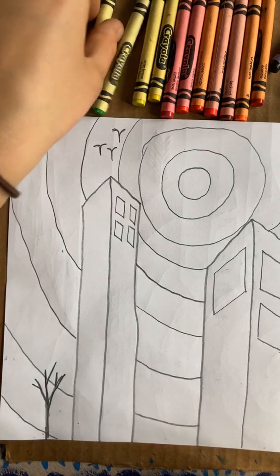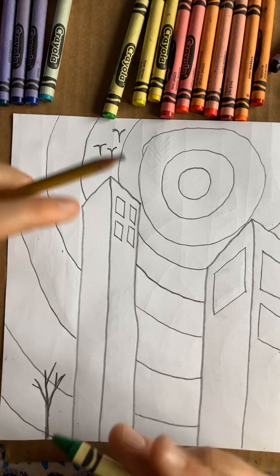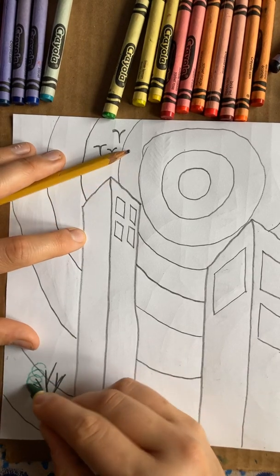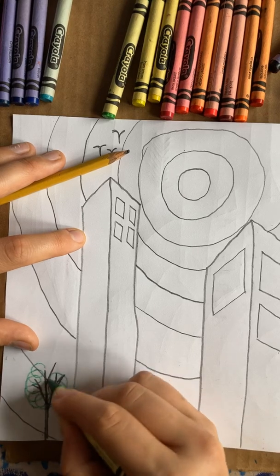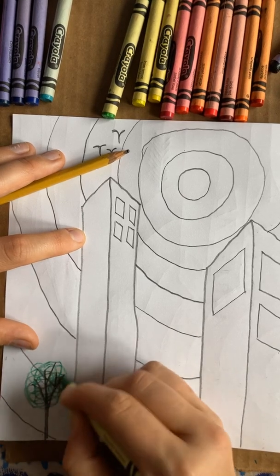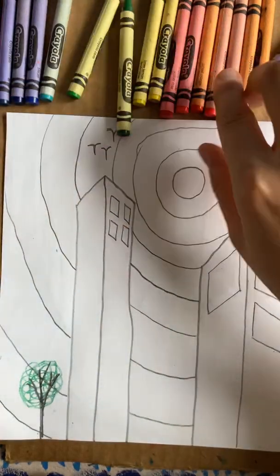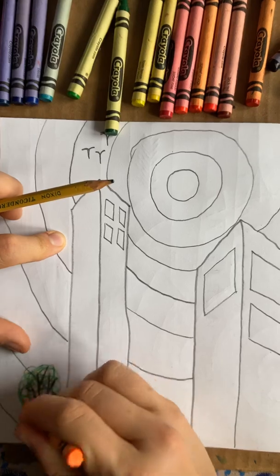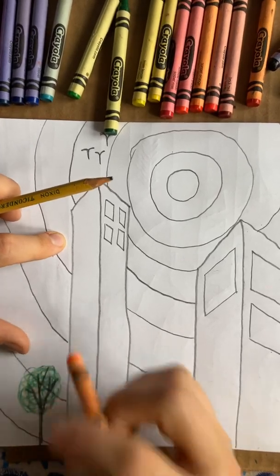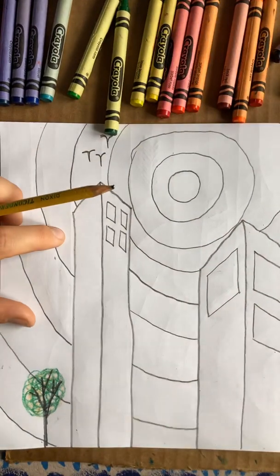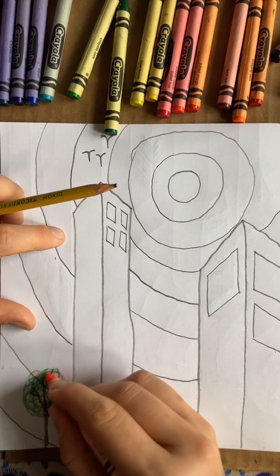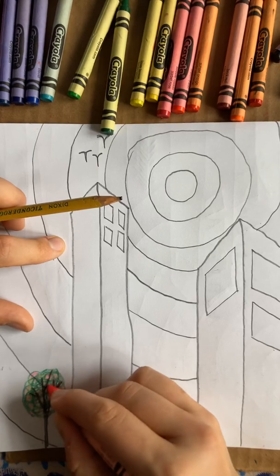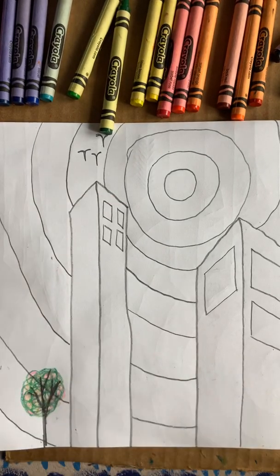Then I'm going to take my color and I'm going to use green. You could also use a pencil though. And I'm going to do curly Q lines to make it look like this tree is full of leaves. We're moving into fall, so if you wanted to add some colors like orange or red, that might look how the trees look right now. I'm going to add a little orange and a little red to show that this tree is changing colors. It's late September. It's getting ready to start fall.